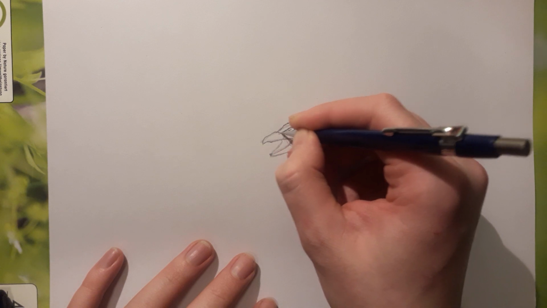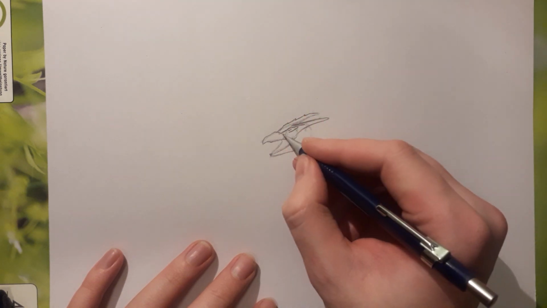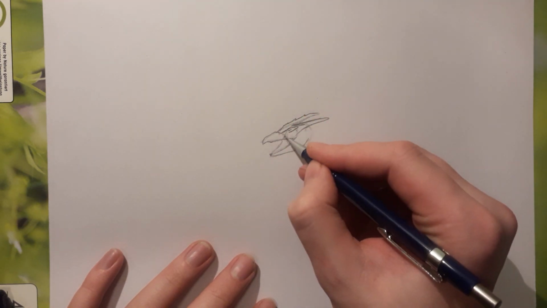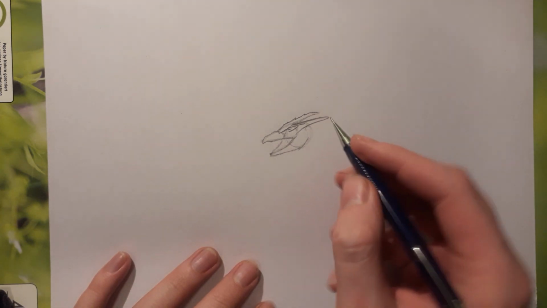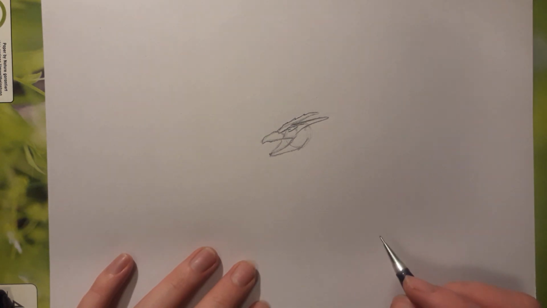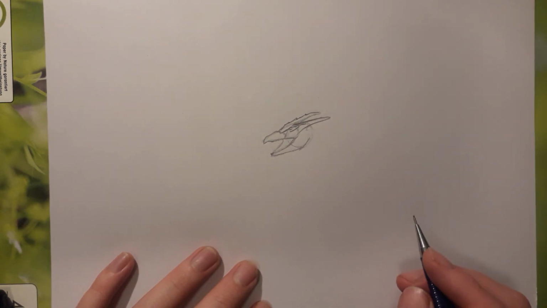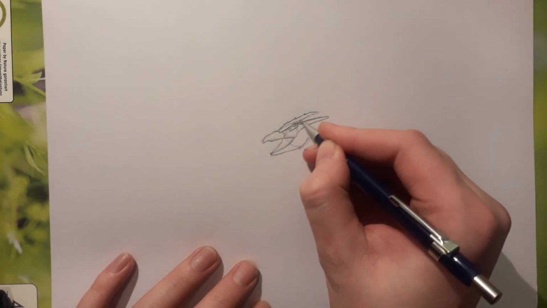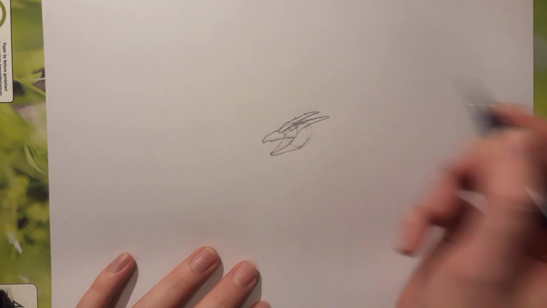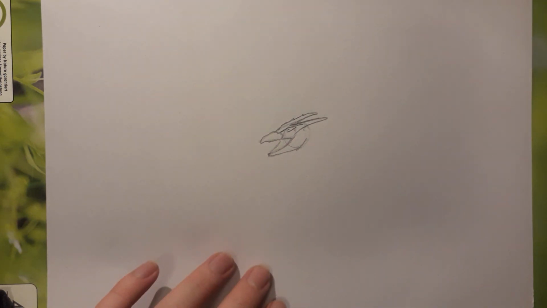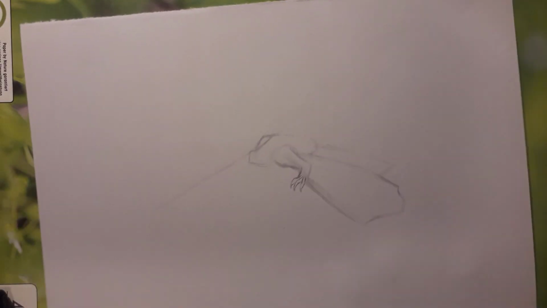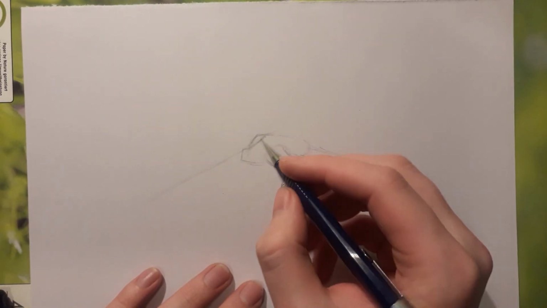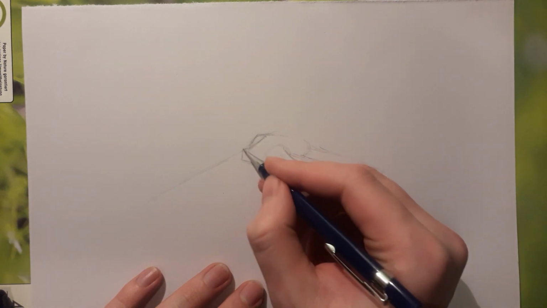I actually did a lot of practice on this area, and I think I might have actually got it right. So yeah, let's now try and get it right in the actual drawing. In the actual drawing it's also going to be a little bit smaller.